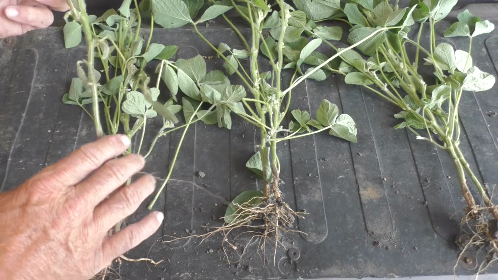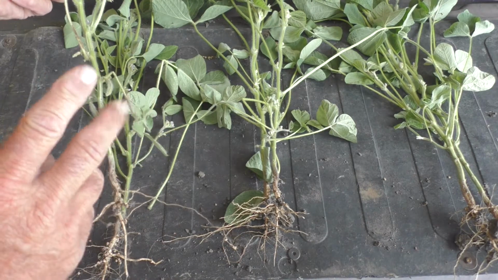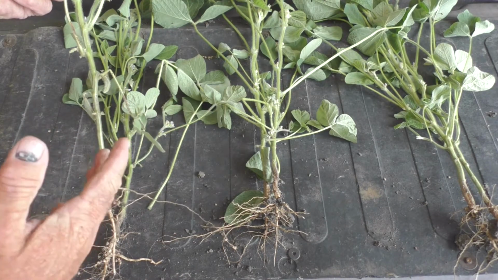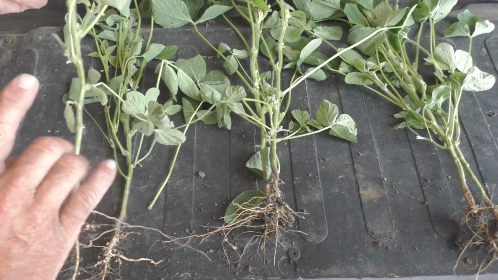That's what early planted beans are all about, adding pods to the bottom end of the stem. If we can add 2 pods, that's usually 5 bushels. If we can add 6 pods, that's 16 bushels. But we've got to get the pod big enough before the rows close.